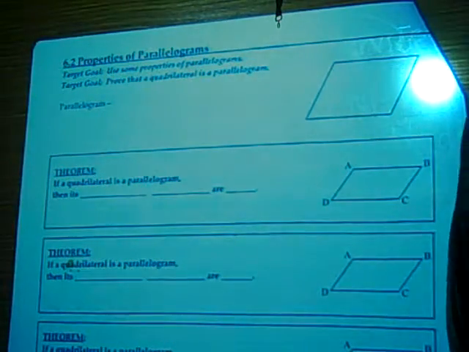So for starters here, we have to define what a parallelogram is. A parallelogram is a quadrilateral with both opposite sides parallel.